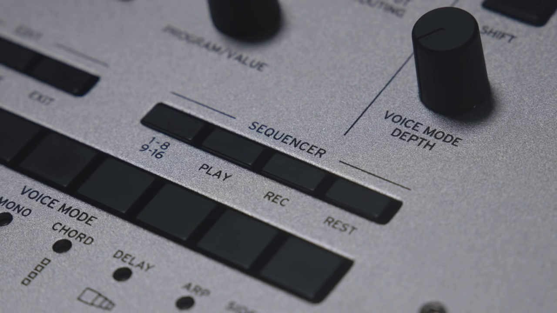Now the big highlight with the Minilogue is its very powerful 16-step polyphonic sequencer with motion sequence. It's very tightly integrated with the synth engine, and you have 3 ways to program your sequence. Step recording allows you to punch in a sequence of notes in your own time.